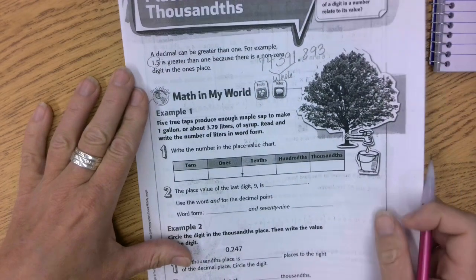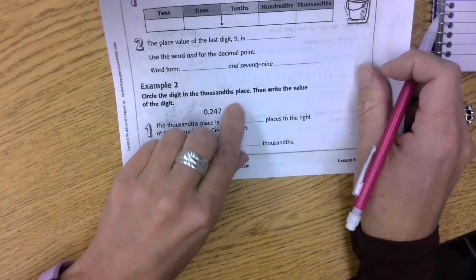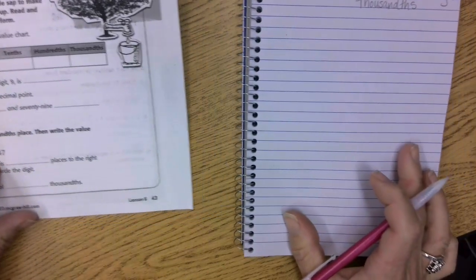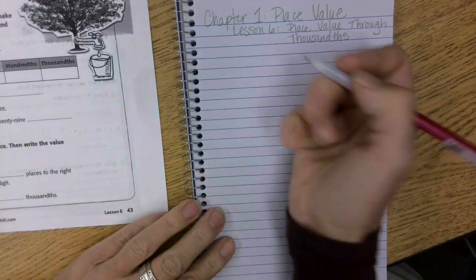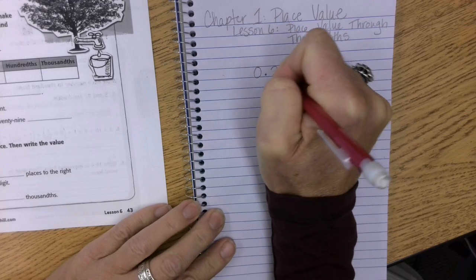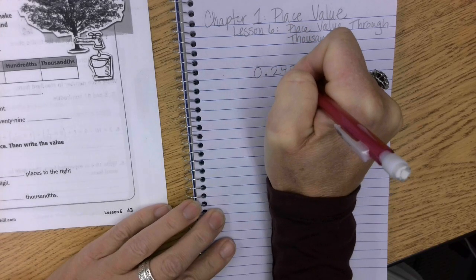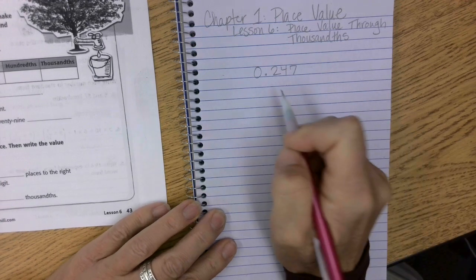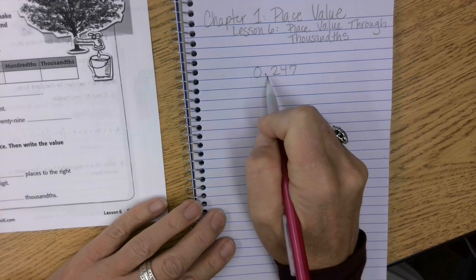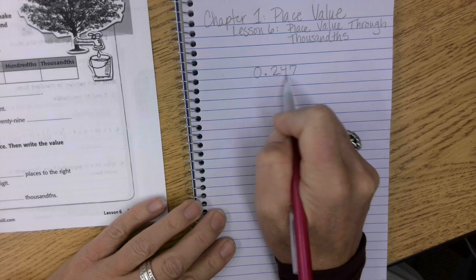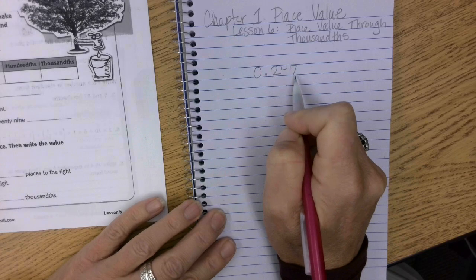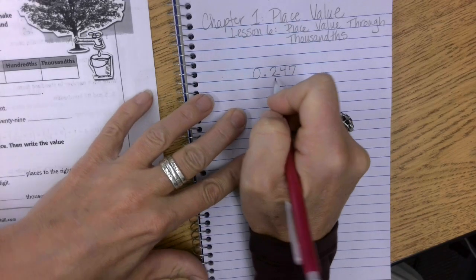So if you look down here, we're going to take this number 0.247. So I'm going to move my notes over here, and I'm going to write down the number 0.247. Okay? Now, 0 means there are no whole numbers. This means that there's going to be pieces of a whole number over here. All right? And let's go back and review.